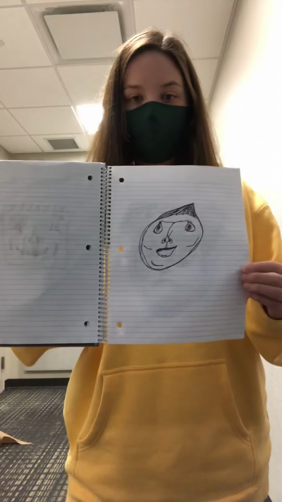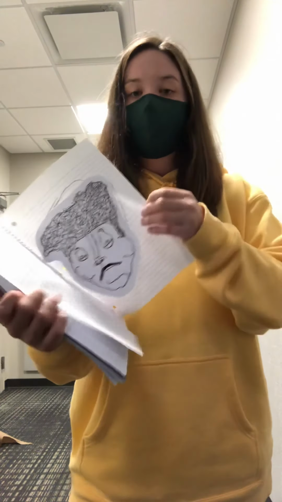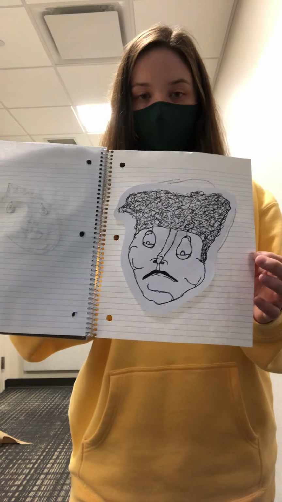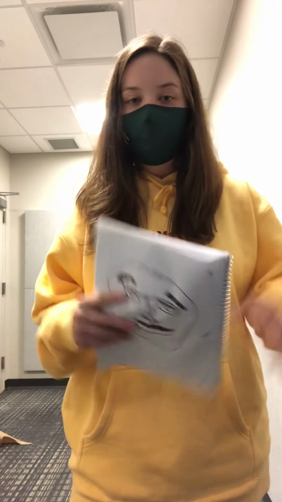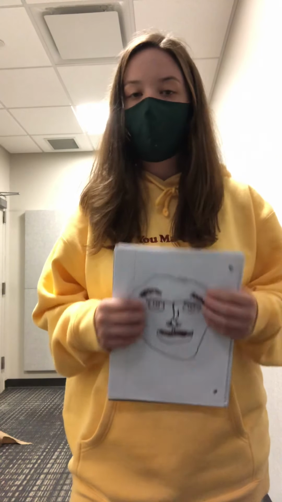You can do a teardrop, or I took this one from my wall. It's very funky. So get creative with it. The more shapes you have, the better, and the more diverse it'll be.